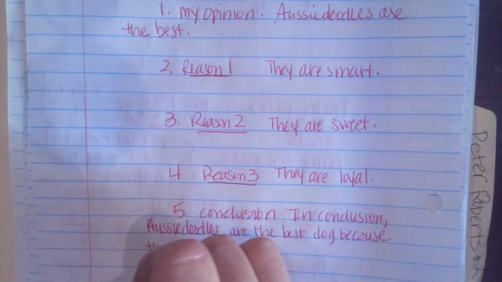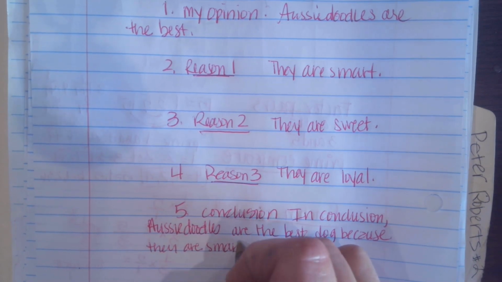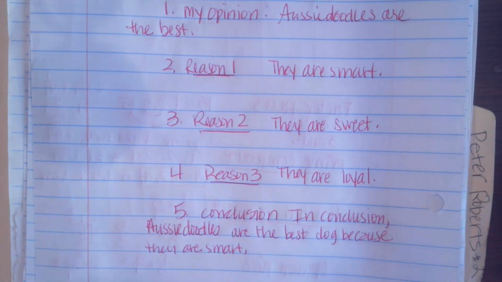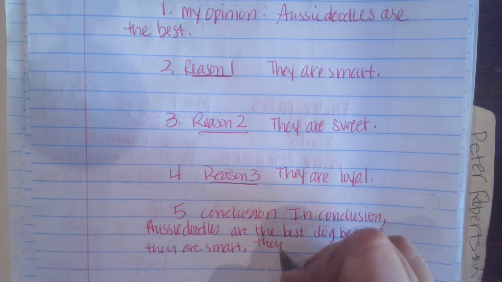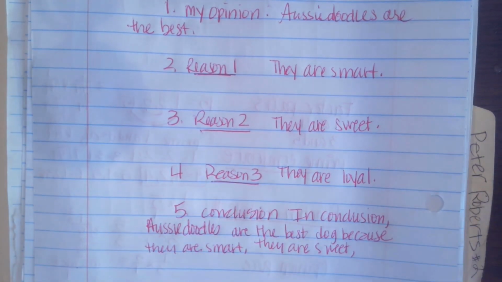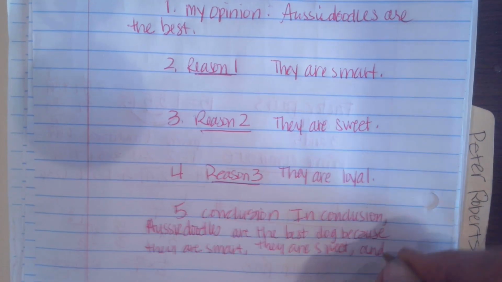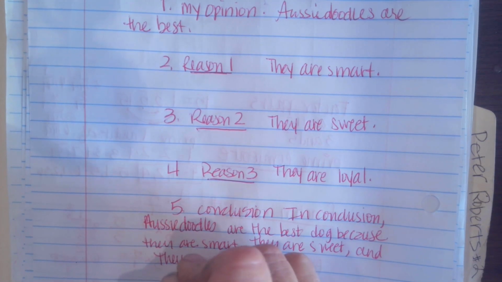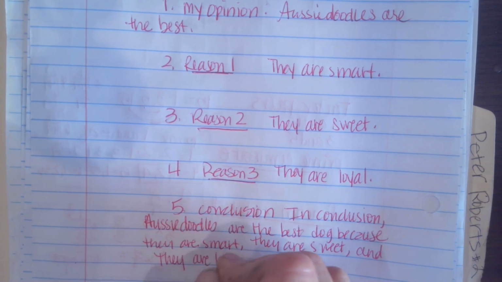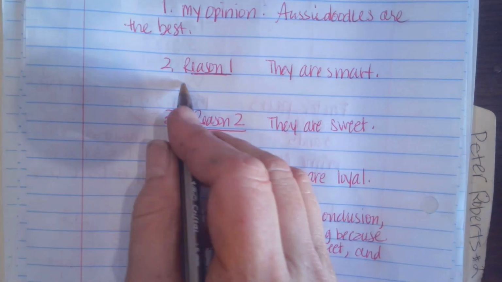They are smart. I'm going to restate reason 2. They are sweet. And then I'm going to restate reason 3. And they are loyal.